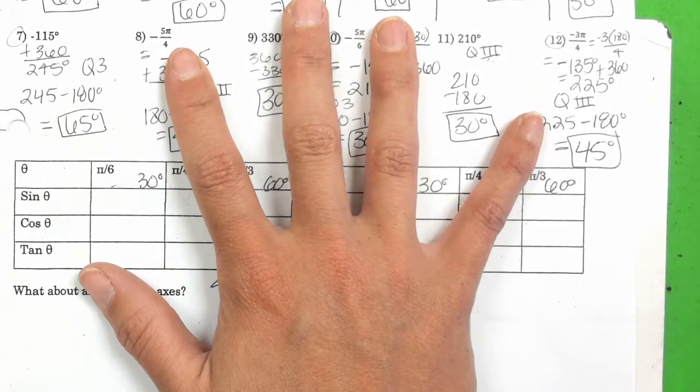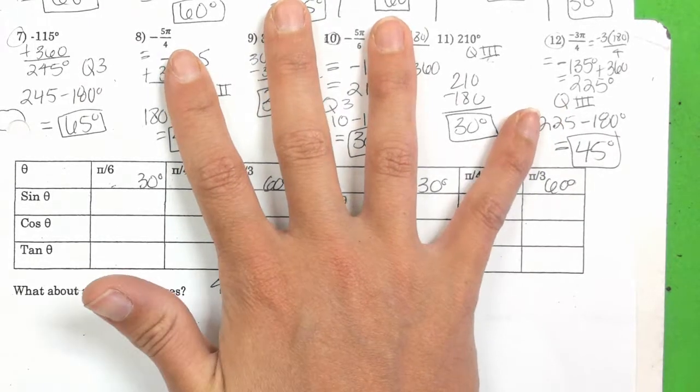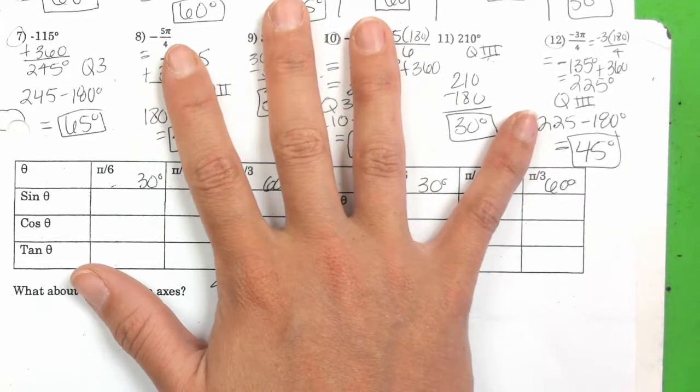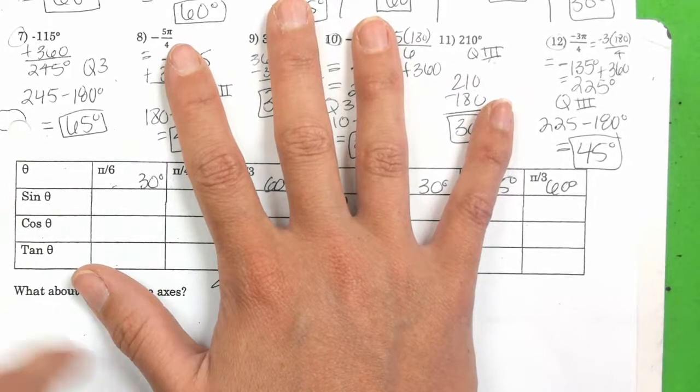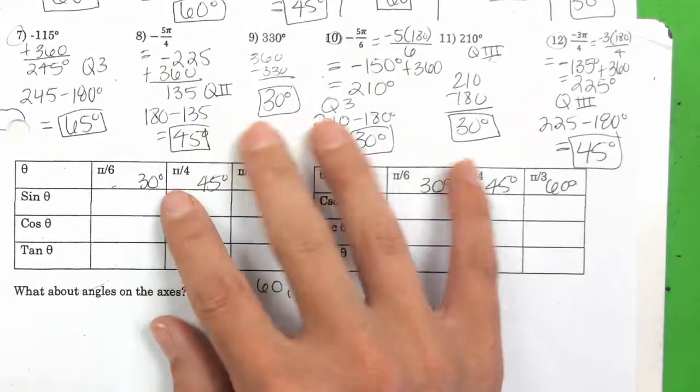Okay, so what's my third finger? What's my pinky? 90. What's my thumb? Fourth finger? Good. Okay, so once you memorize that, now you just have to remember that your thumb side is always sine. This is cosine. Okay? So here's how we do it.